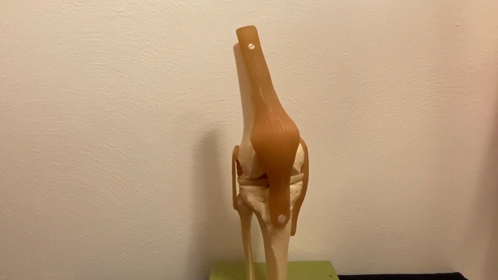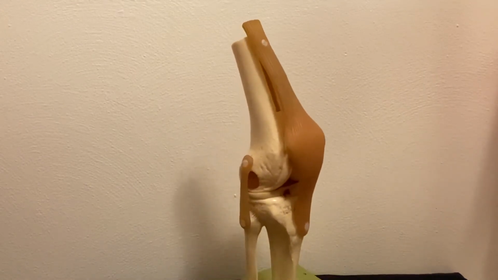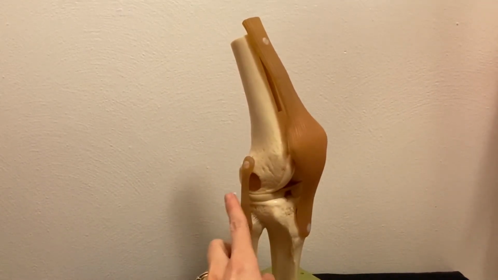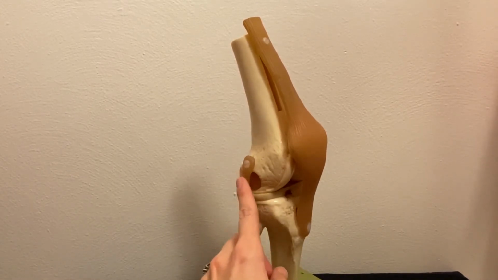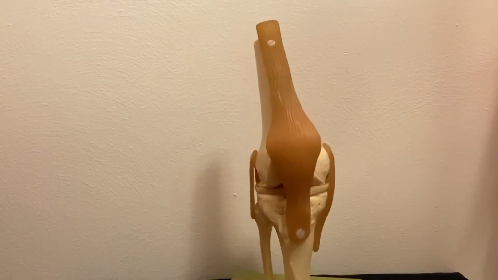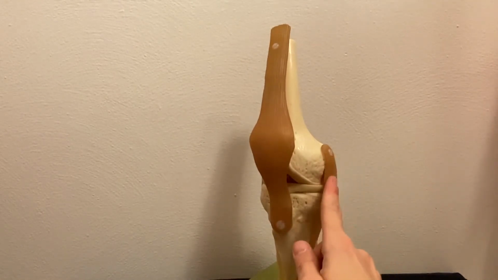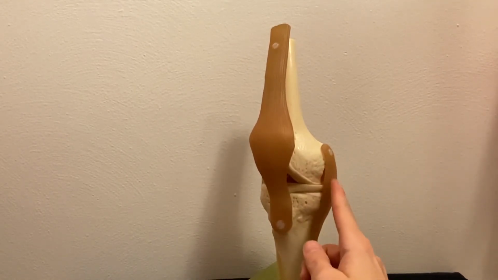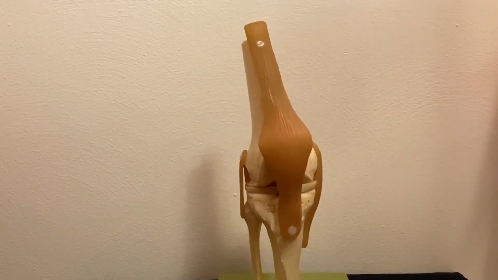If we look over here where that fibula is, we're going to turn that just a little bit. You can see this ligament right here. That is going to be the lateral collateral ligament because it's on the lateral side. If we turn to the other side, this is the tibia, so this is the medial collateral ligament right here.